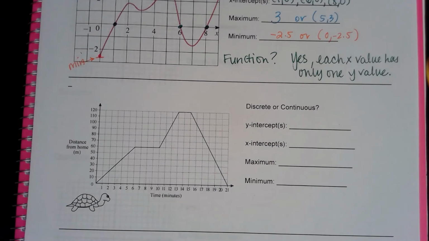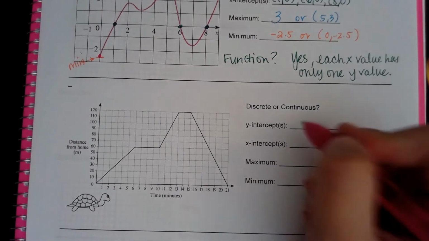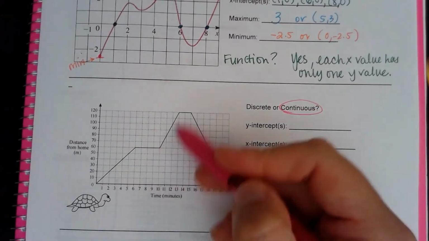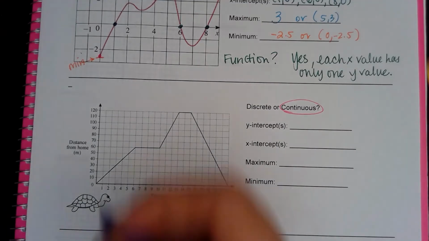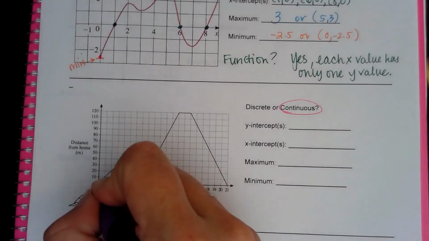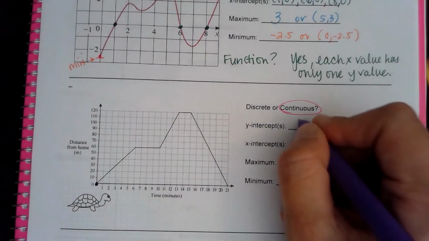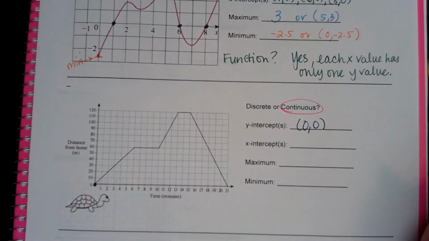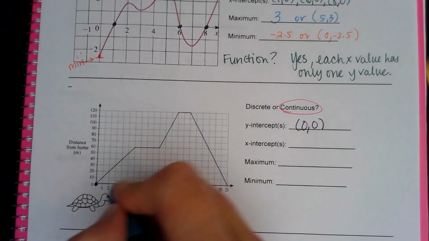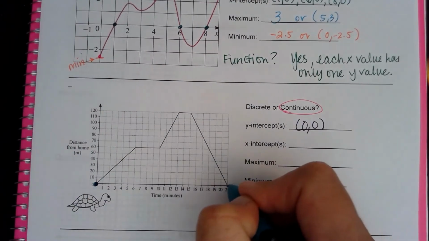Okay. So, is it discrete or continuous? You should have said continuous because it's connected. What is the y-intercept? Well, if I go over to the y-axis, which is right here, it's at 0, 0. What is the x-intercept? Here's the x-axis, so right here and right here.